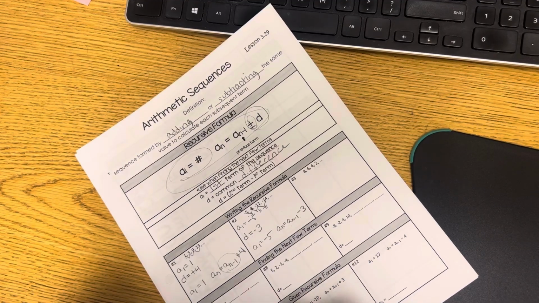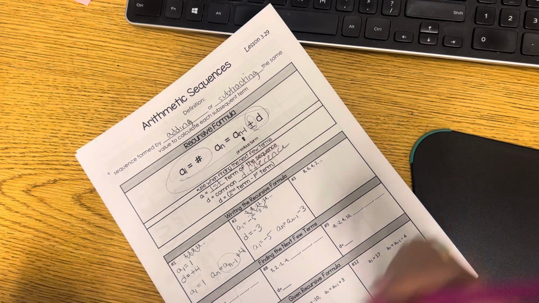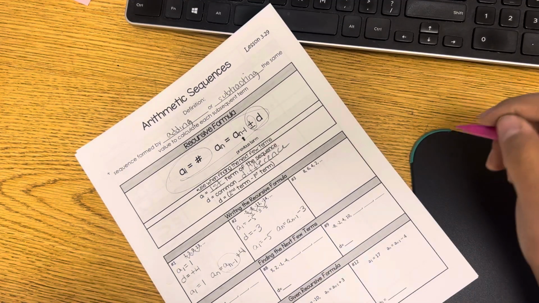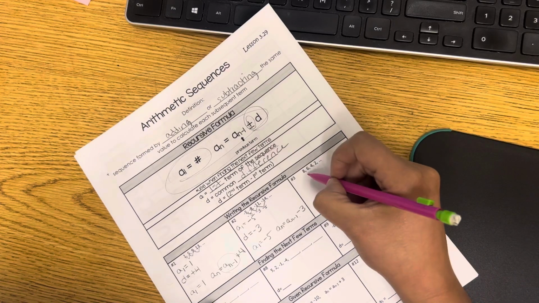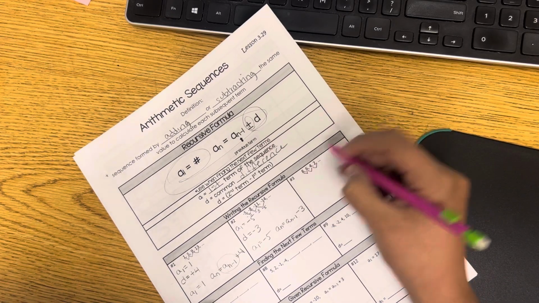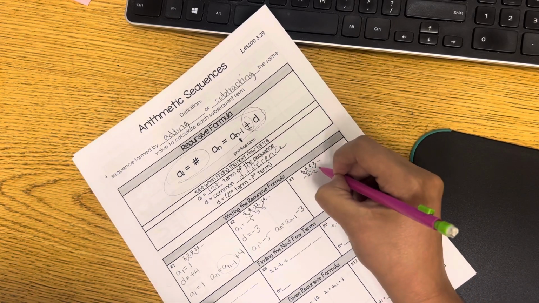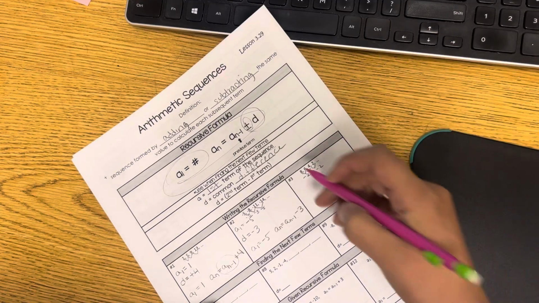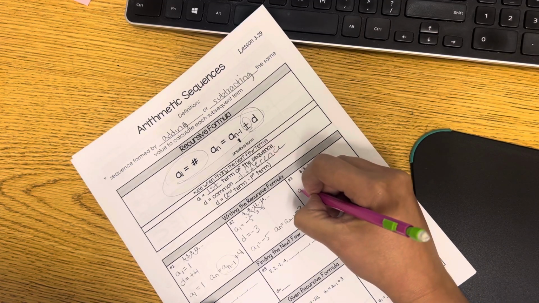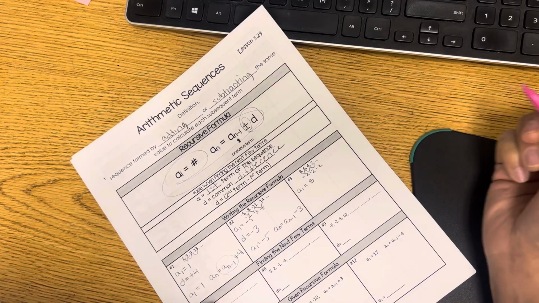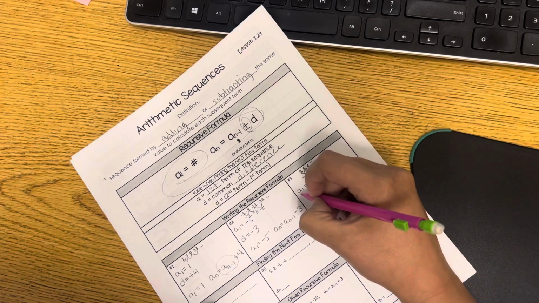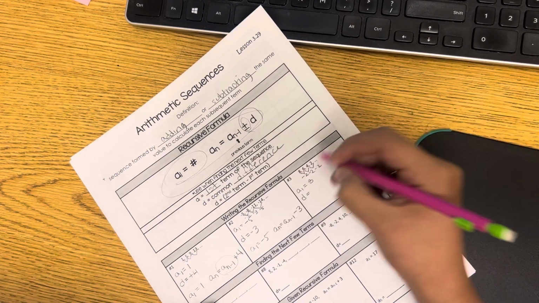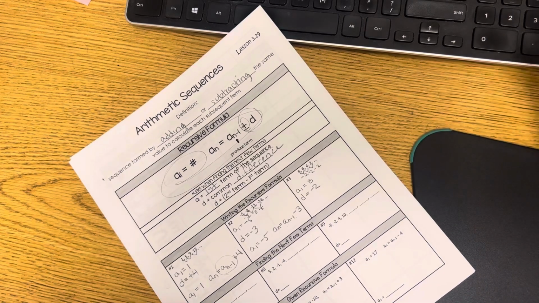All right, if you paused the video, and now you're playing the video again, hopefully you got the same answer. Look at number 3 with me. So my pattern, if you noticed, was subtracting 2 every single time. And it was subtracting 2 because the numbers were getting smaller. So hopefully you listed your first term was 8. So a sub 1 equals 8. And then your common difference would be -2 because you're subtracting 2 each time.